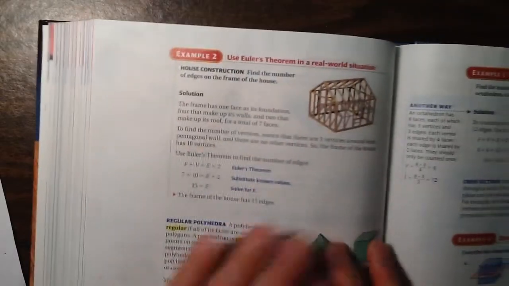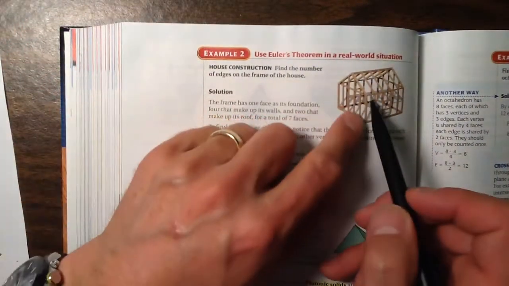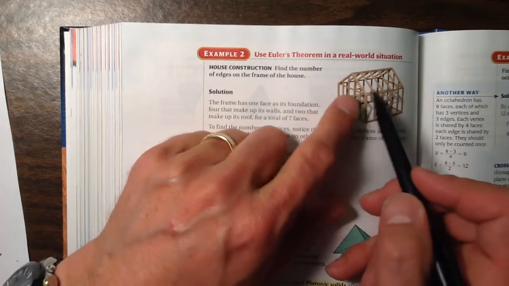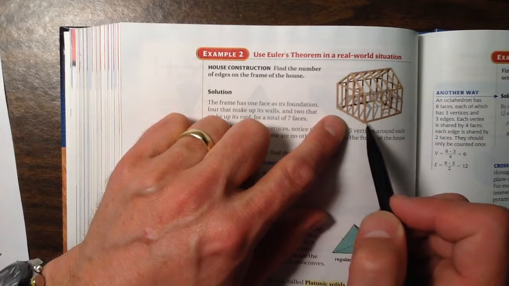So let me show you an example of that. I actually think this is a pretty lousy example because it's confusing with the beams here. You're wondering, okay, are those edges or not? But it's not. We're talking about the solid.